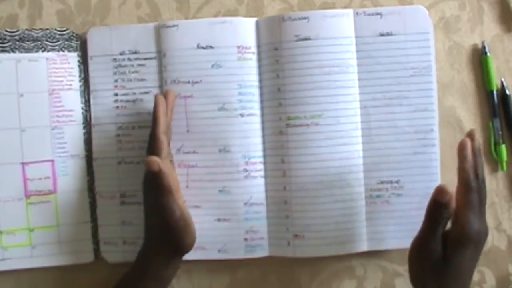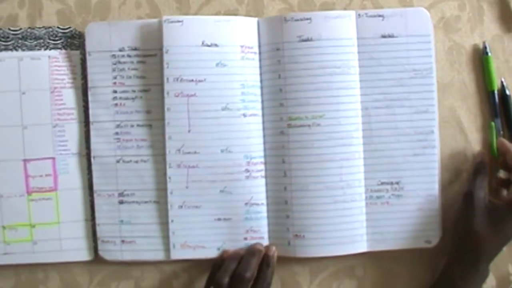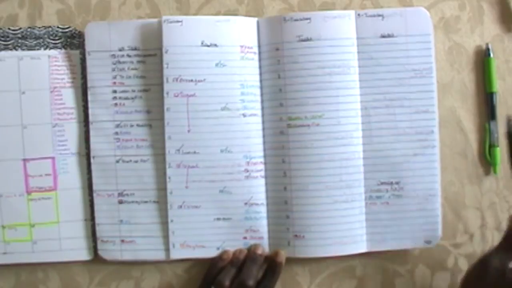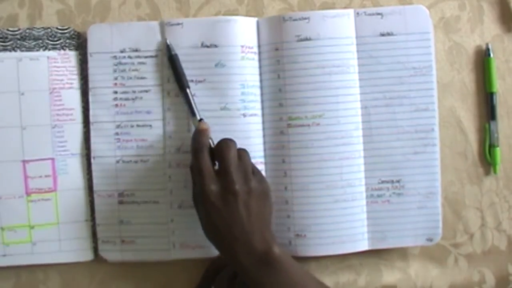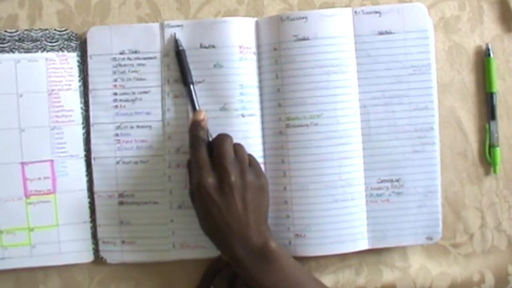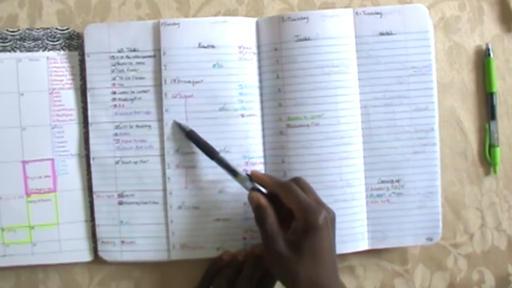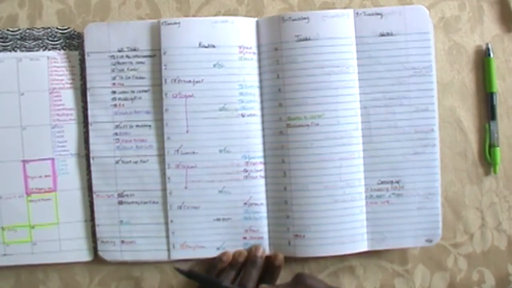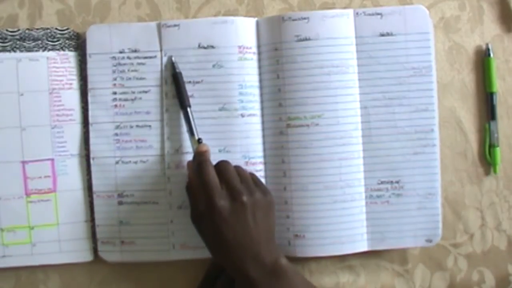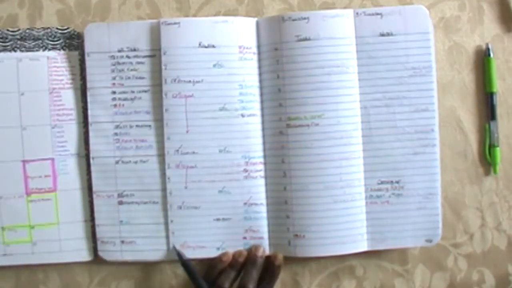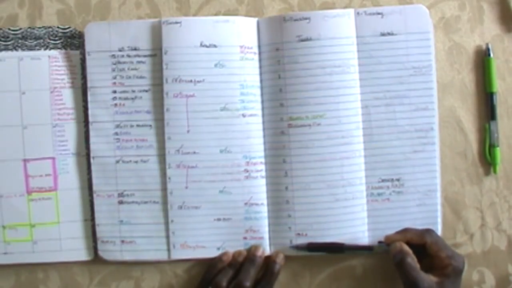So from here to here is my daily view. What I do when I plan out the activities for the next day is write down the day's date and what day of the week it is. So here I have 3 and Tuesday. Then I write down the times of the day that I actually plan on doing things. So here I wrote from 6 to 8 o'clock. And then I also wrote those times on this column as well.